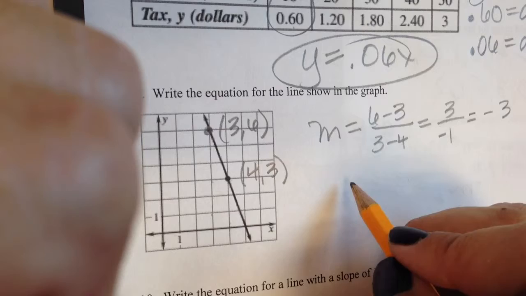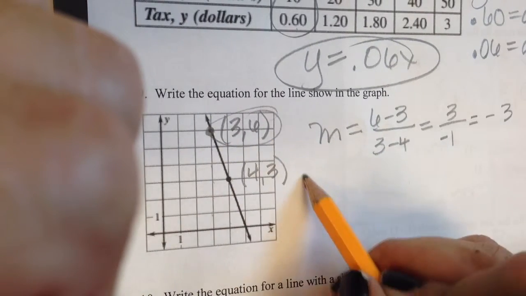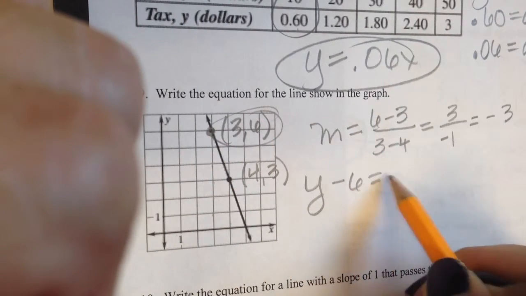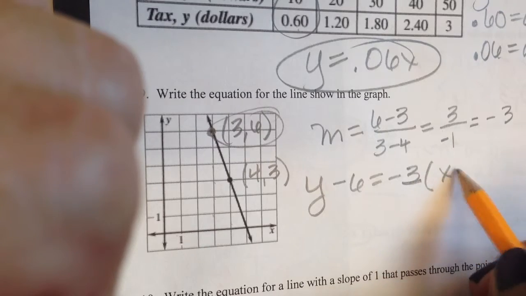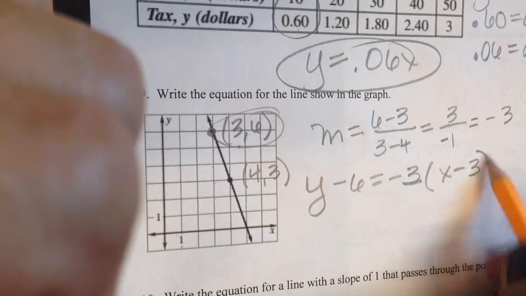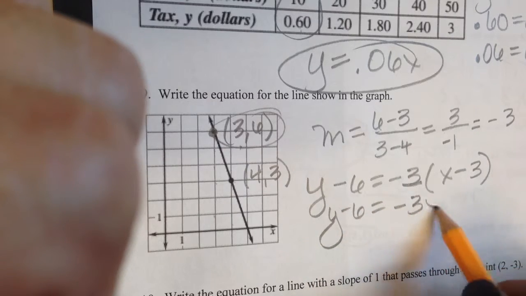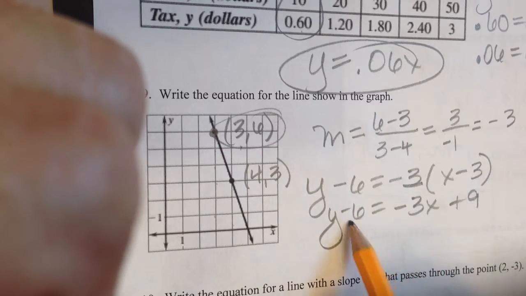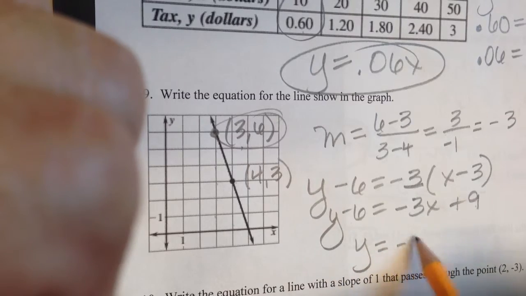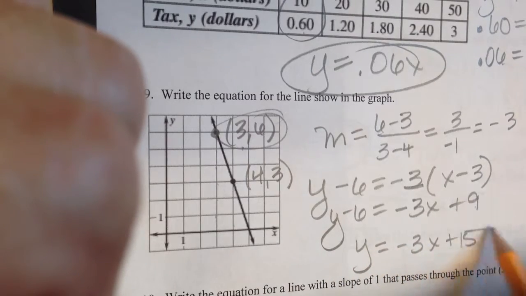I'm going to use point-slope form actually now. Let me grab that one. Y minus 6 equals -3 times x minus 3. When I simplify this by distributing, -3x plus 9. When I add 6 to both sides, y is equal to -3x plus 15.